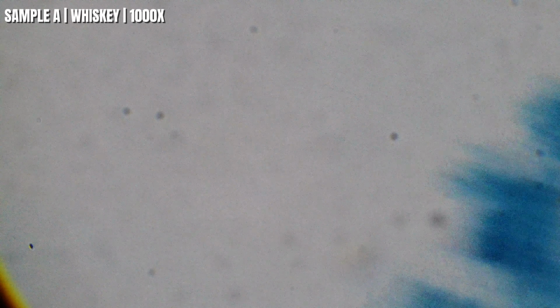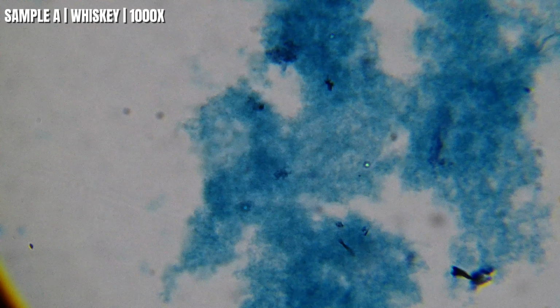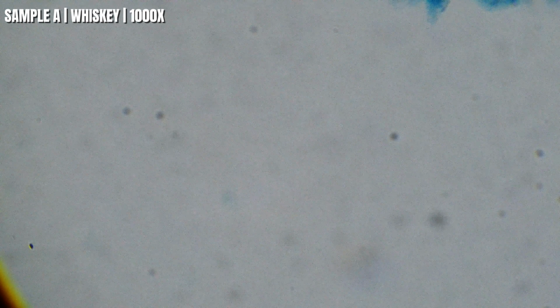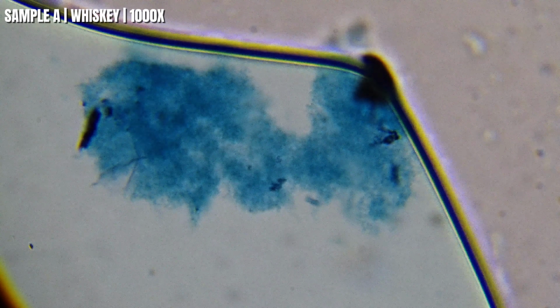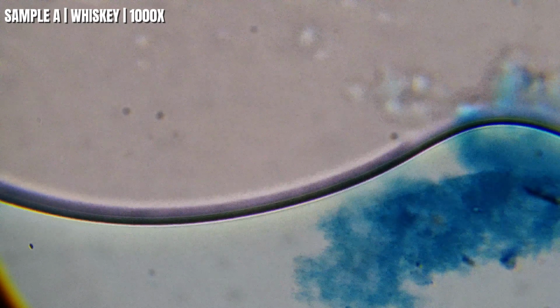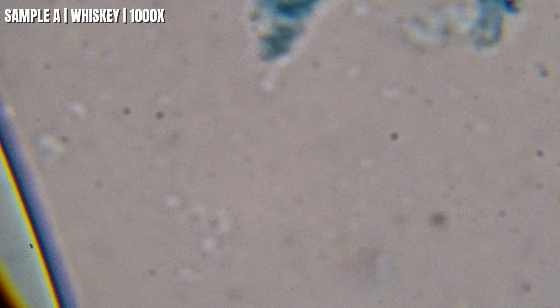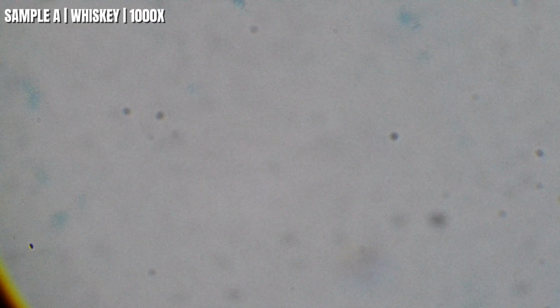All right, so now we're at 1,000 times, and this is about as close as we can get. You can see that these tiny particles aren't all the same size, and they're not spread out evenly either. That's exactly why I like comparing samples this way. The microscope isn't telling us which whiskey tastes better. It's just simply showing us differences that we'd never be able to see with the naked eye. So now let's see if the next sample looks the same or something completely different.